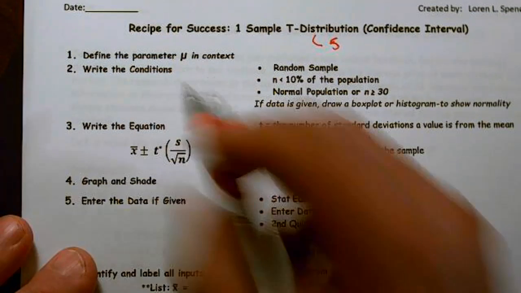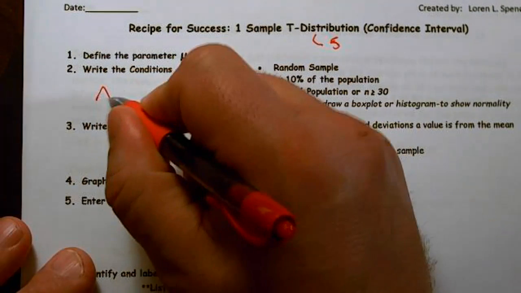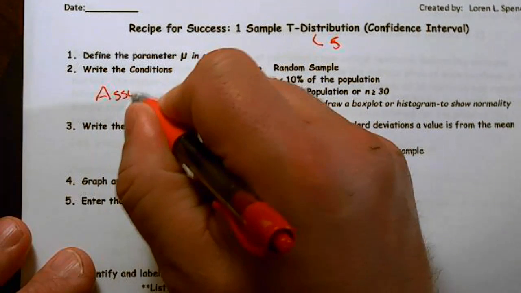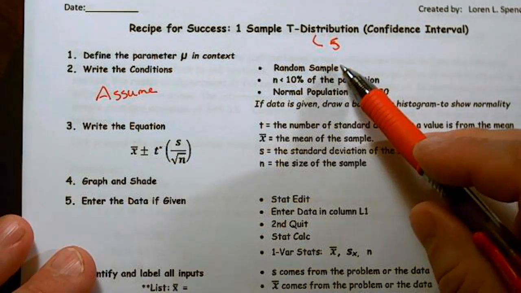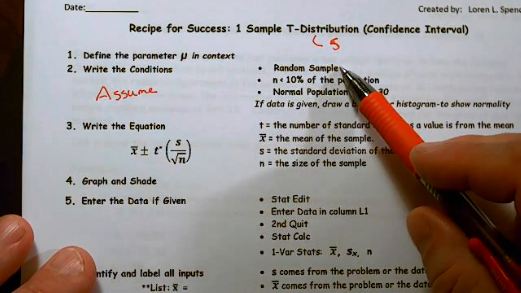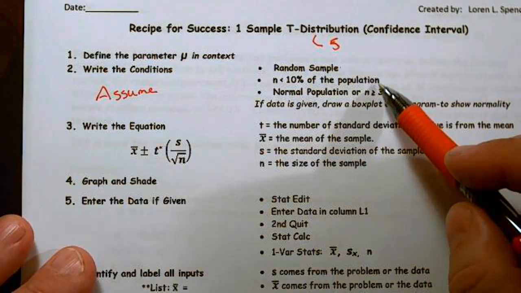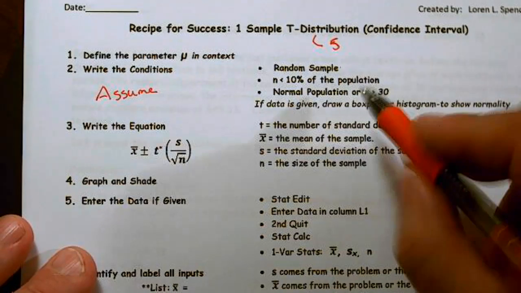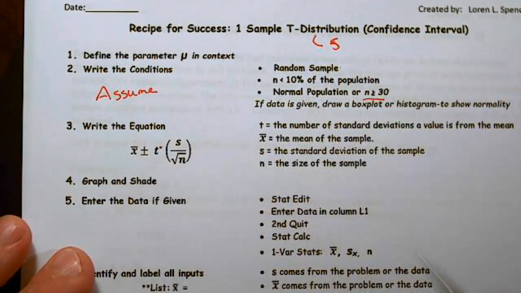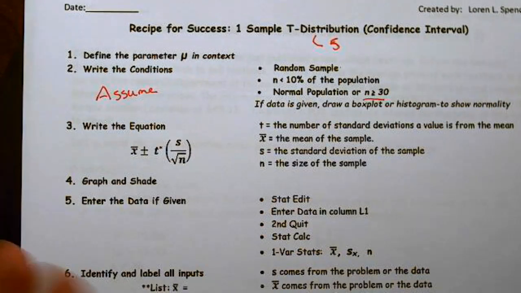We're going to set our writing conditions. These will just say that they are assumed, although in my notes I actually wrote them out. But the things that we have to have is a random sample. Our sample needs to be less than 10% of the population size, and we need to have a normal population, or n needs to be greater than 30. So one of the two has to be satisfied.